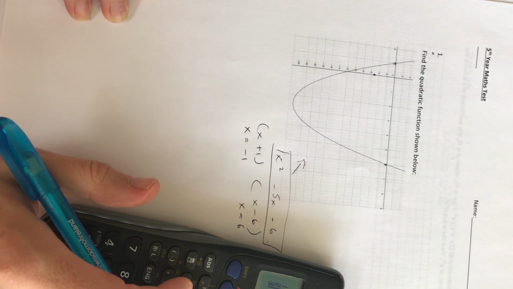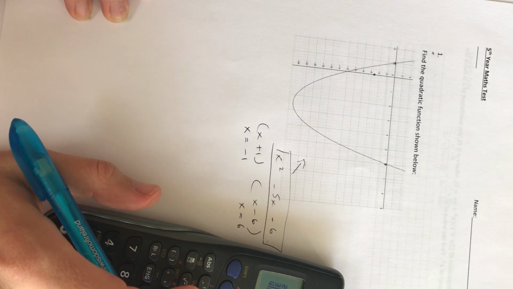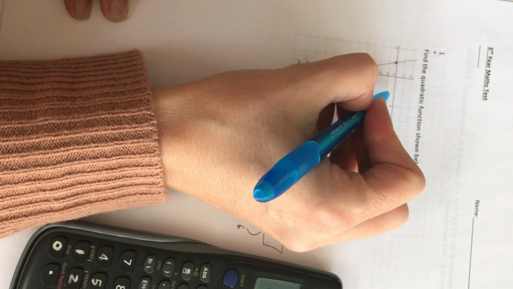So I'm going to keep going though to show you. -1, 0, 0, 6. 1 minus 10.